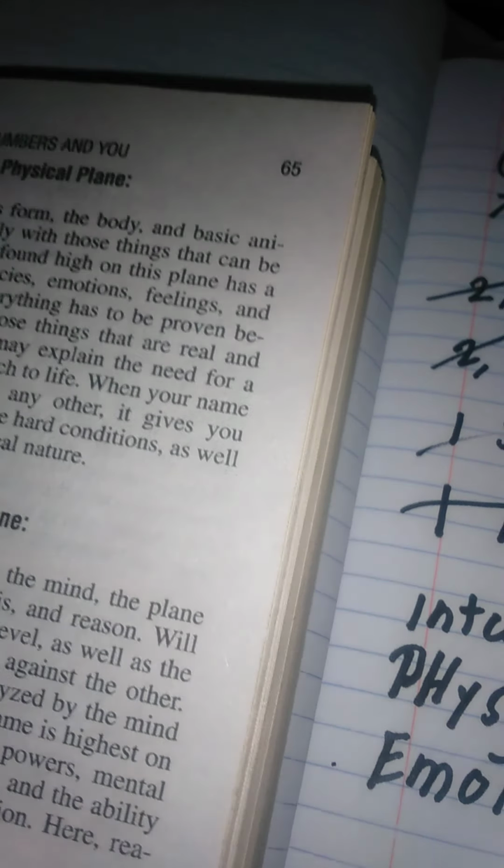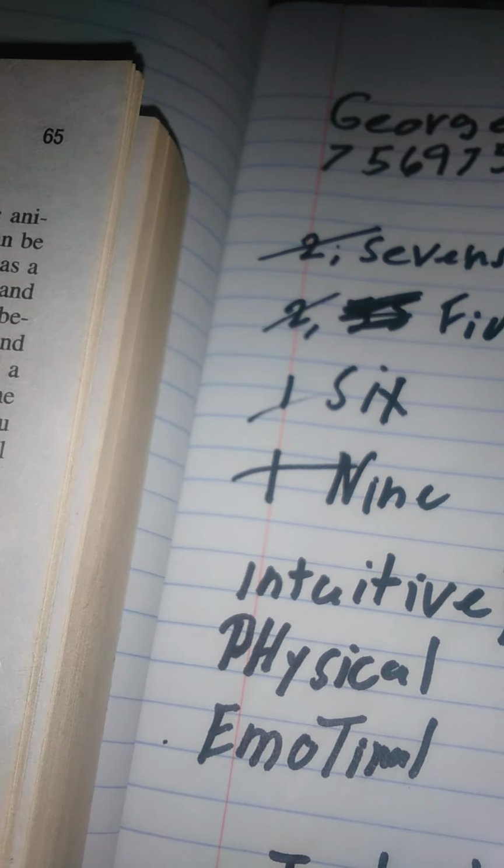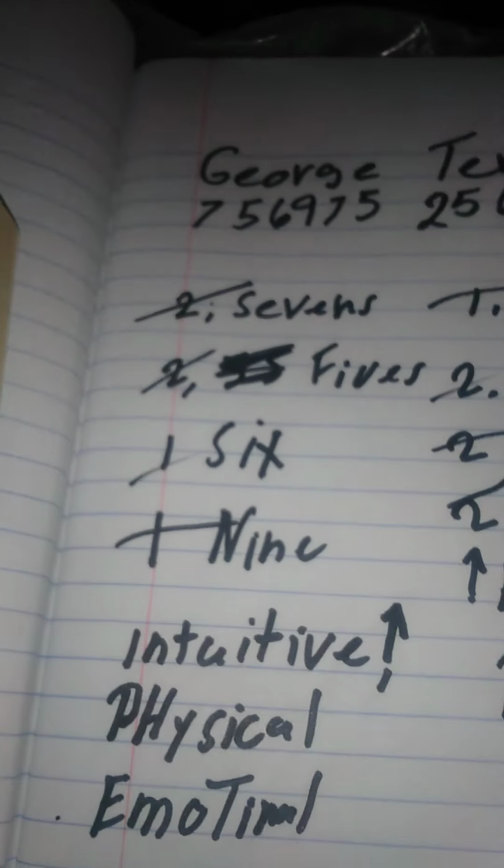And then I got 5s. So I have 2 5s in the first name, 2 5s in the second name, no 5s in the end. That's 4 5s. So that's representing the physical plane. So add that. Physical overall, right? And then what's next? Looks like 6s. I have 4 6s throughout my name, right? So that's the emotional plane. And anything that goes with that.